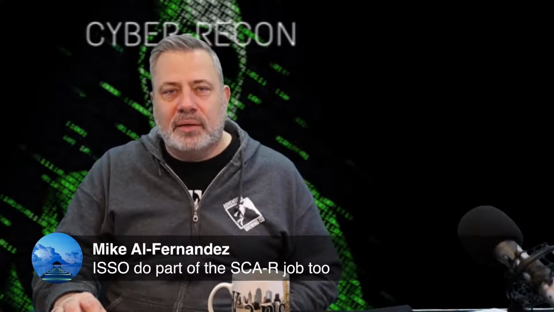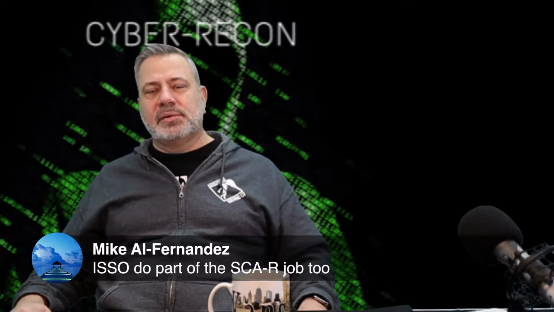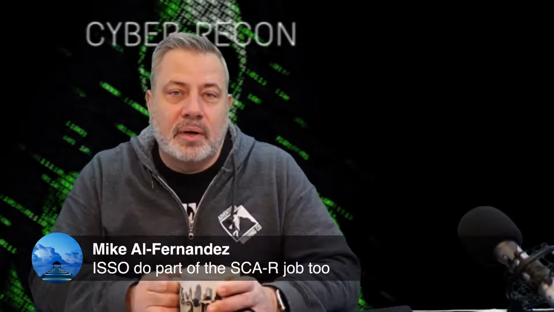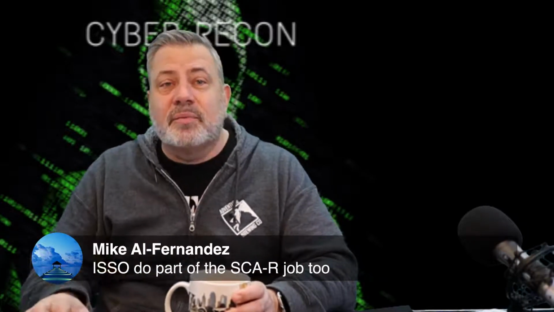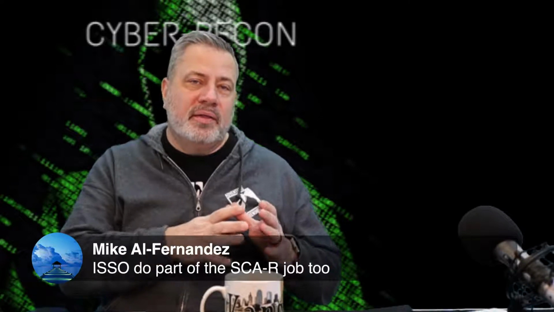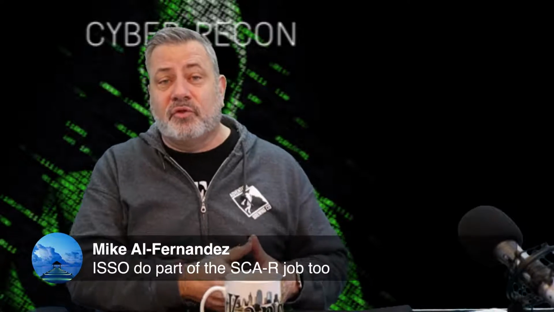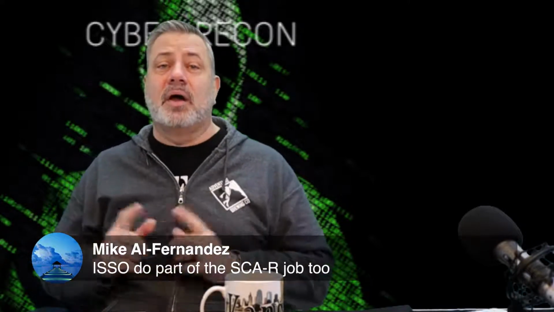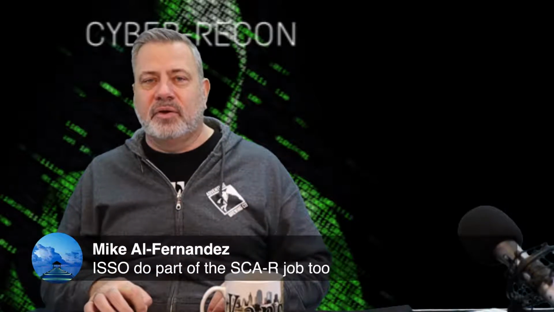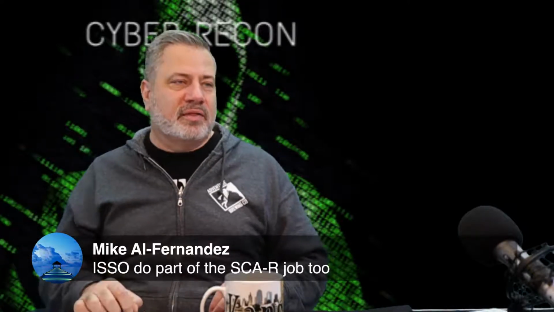Izzo does part of the security control assessor. Shouldn't. The ISO should never do the SCA's job. Remember, the security control assessor is independent. So yeah, you shouldn't. If you're in an organization where the information system security officer, the person that's implementing the controls or is responsible for implementing the controls, is also assessing the controls, that's a conflict of interest. That should never happen. And I'm thinking it's a security control assessor and AO's representative. That's what the SCAR is, I think.